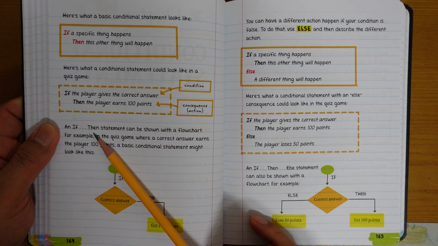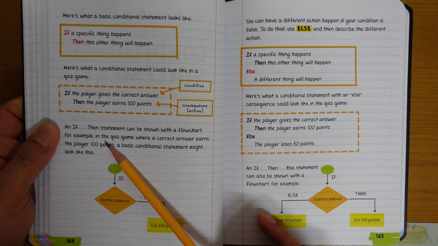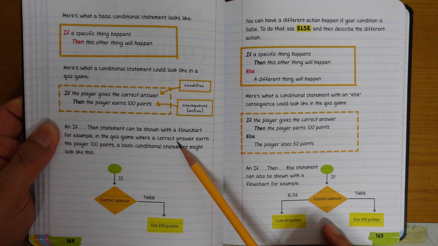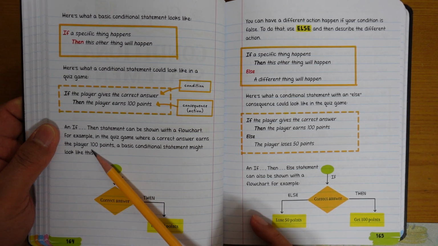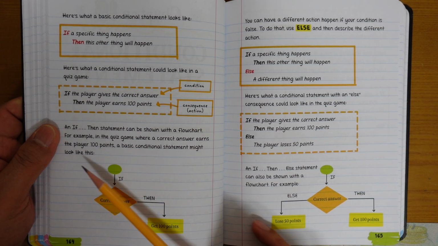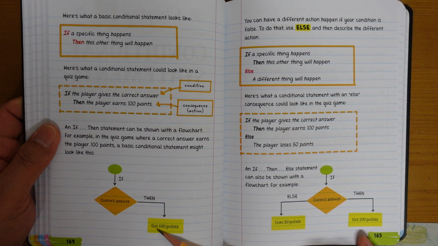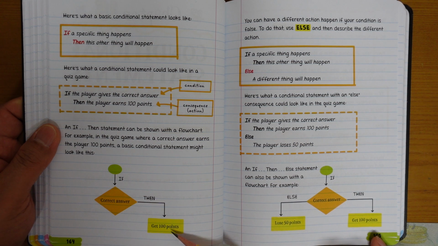An if, then statement can be shown with a flow chart. For example, in a quiz game here, the correct answer earns the player 100 points. The basic conditional statement might look like this. If correct answer, then get 100 points.